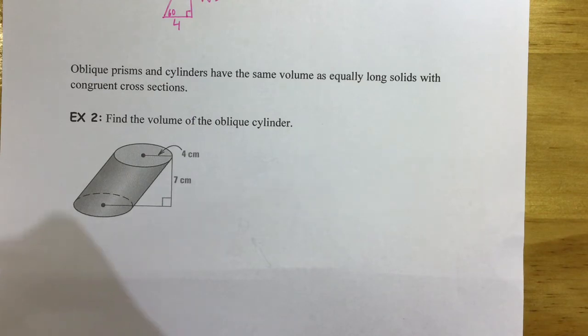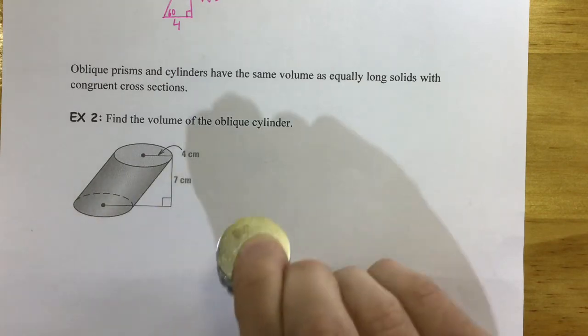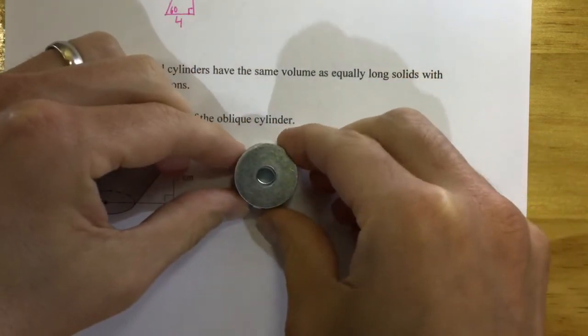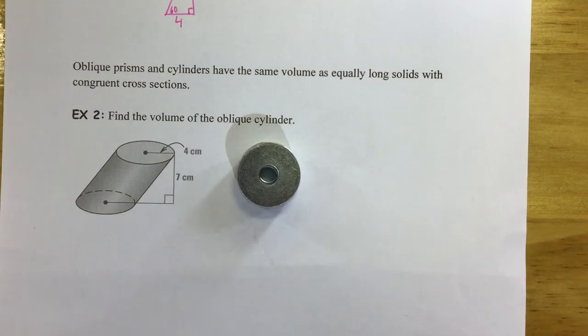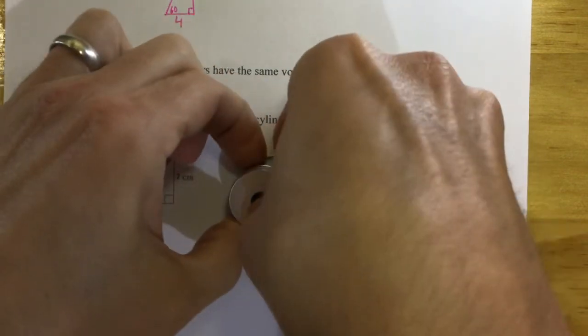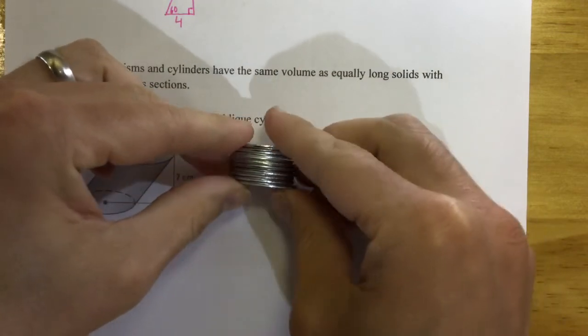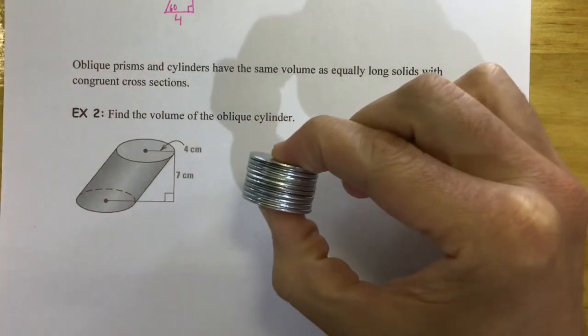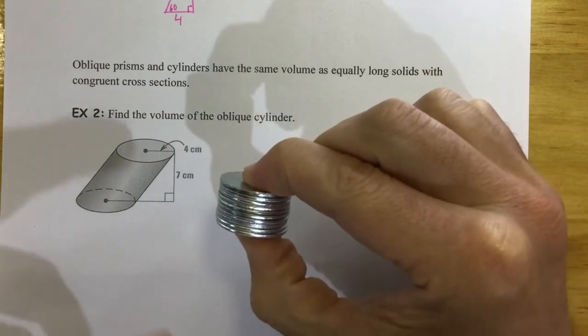So I'm going to attempt to record this and see if it makes sense when I do it, but I have a whole bunch of washers here that, of course, when you stack them, they look like a cylinder. And from that view, all you really see is the circle part, so I'm going to have to pick it up here. So you have a cylinder, and it has some volume to it, whatever the calculation would be.